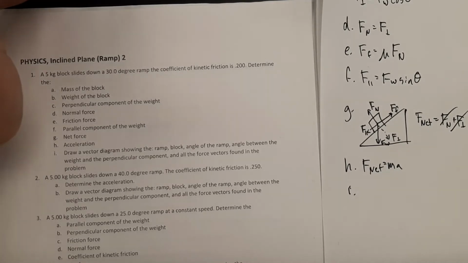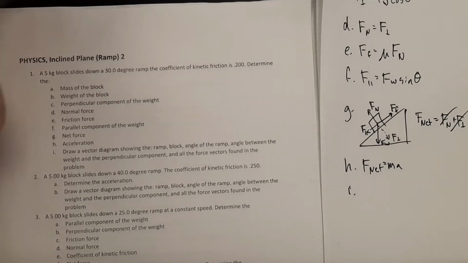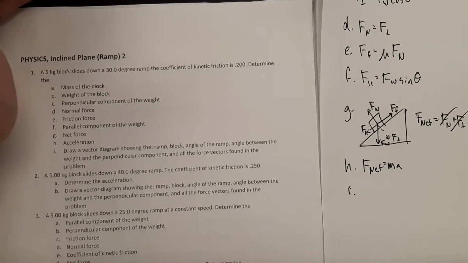To find acceleration, you need net force. To find net force, you need F parallel and FF. So how do you find those two? How did you find them before? Do it again. Okay, so that's number 2. It's basically number 1, but it's not holding your hand through it. So just follow the same steps you just did with new numbers.